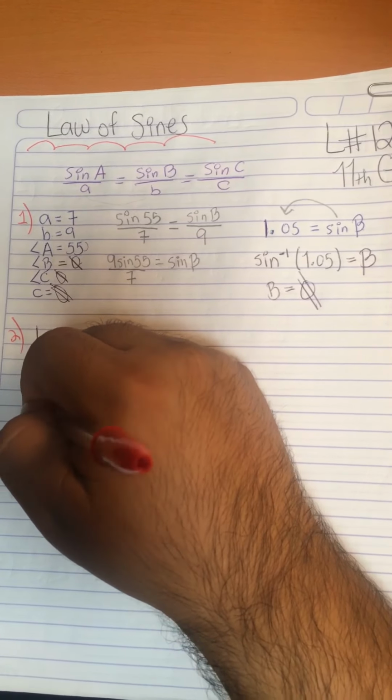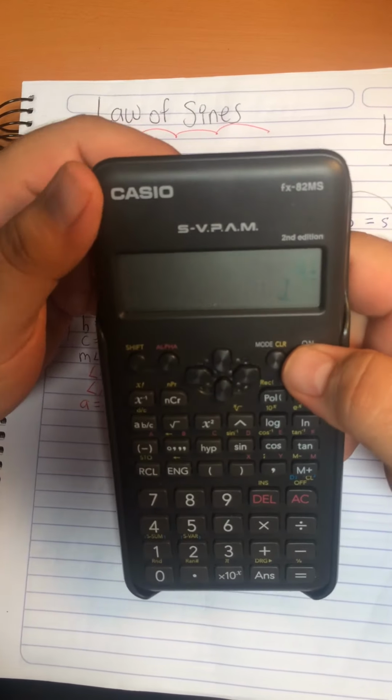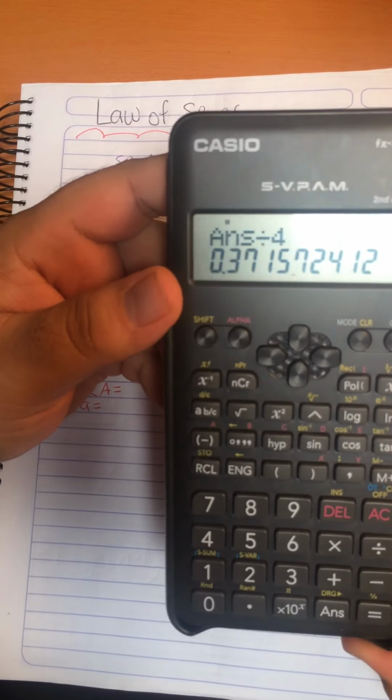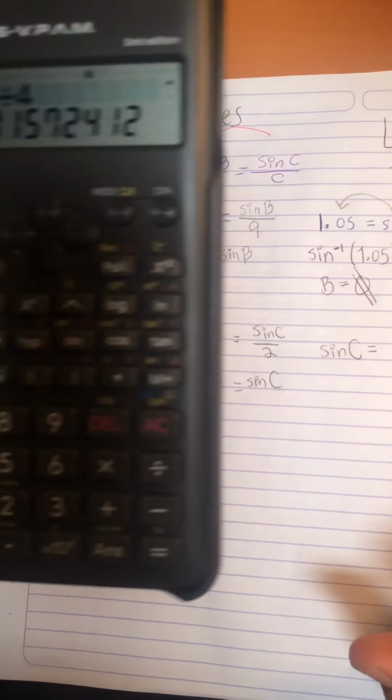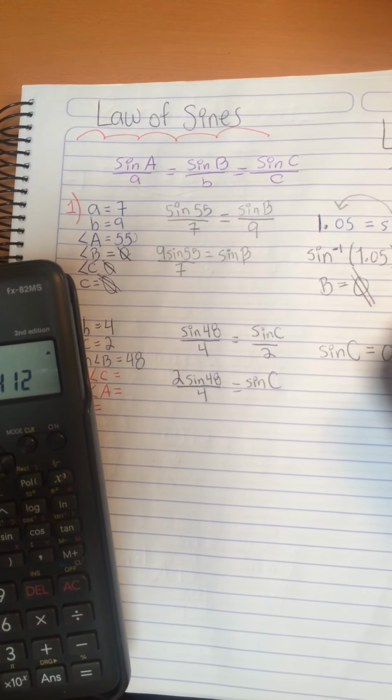Okay, so let me put it here. Sine of angle C. Okay, we bring our calculators. And then we have sine of 48, 0.74, times 2, 1.48, divided by 4, okay, 0.37.